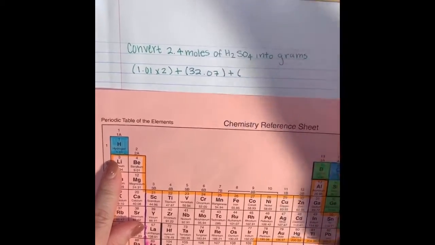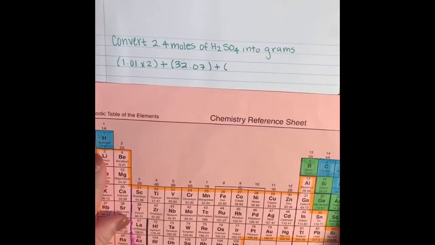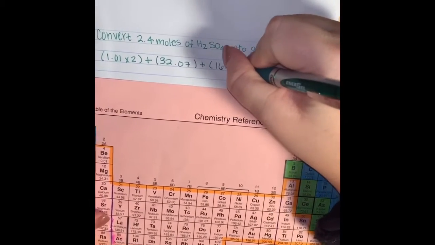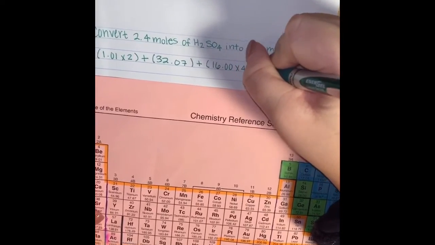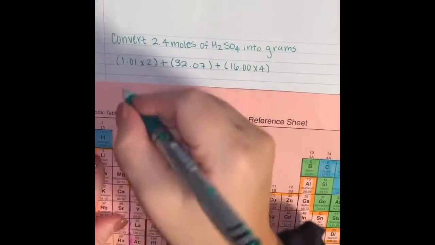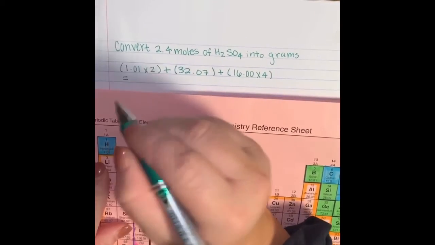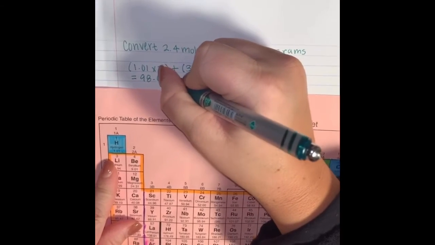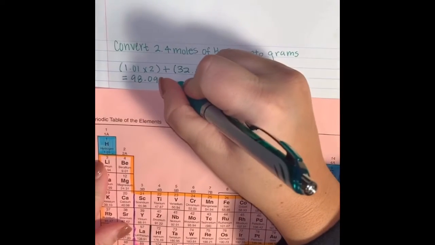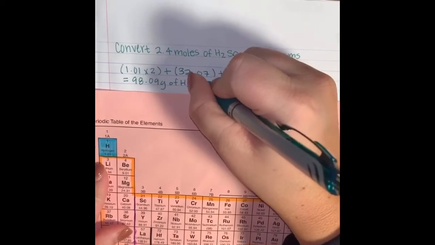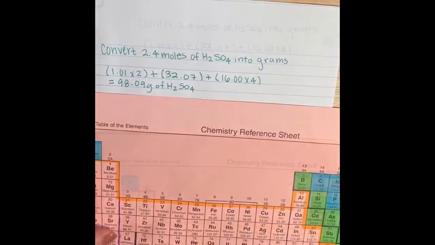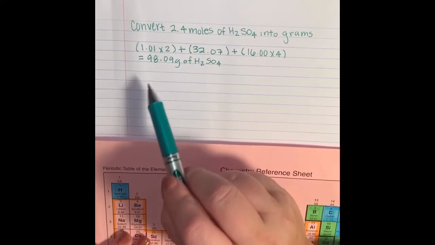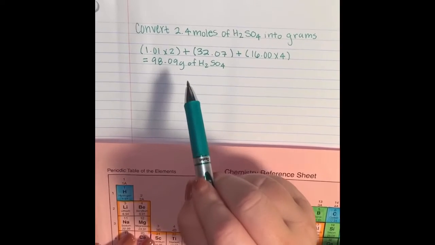And then the last one is that there's 4 oxygens, and oxygen has an atomic weight of 16.00, and that's times 4. And when we put all this into our calculator, we get 98.09 grams of H2SO4. Okay, so now we know that 1 mole of H2SO4 is equal to 98.09 grams.